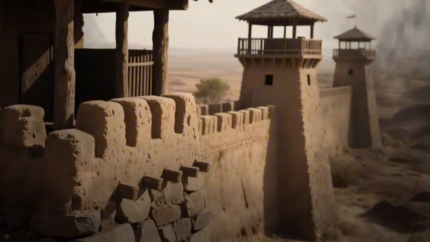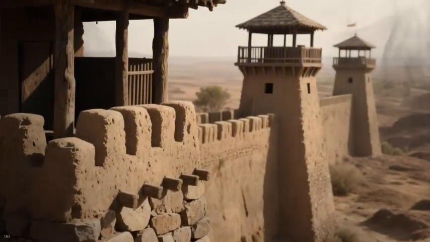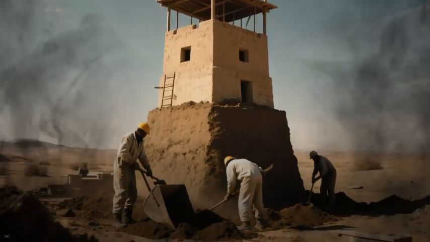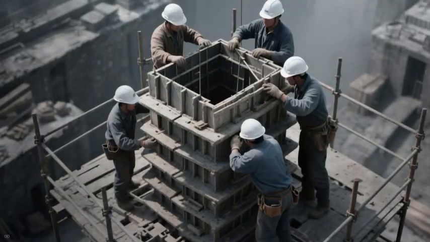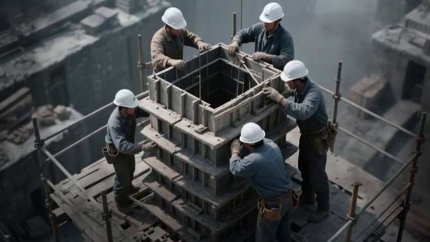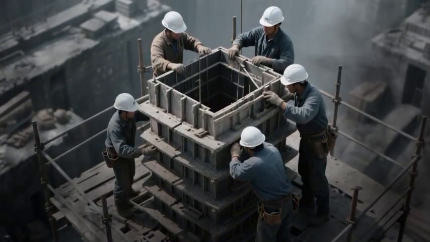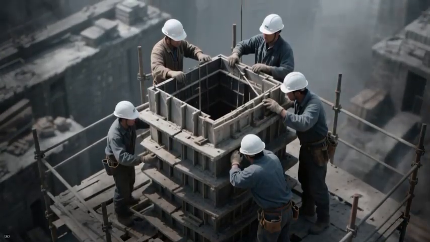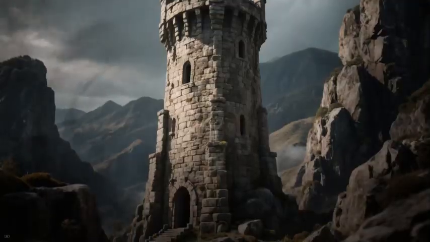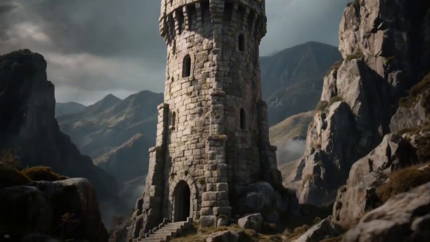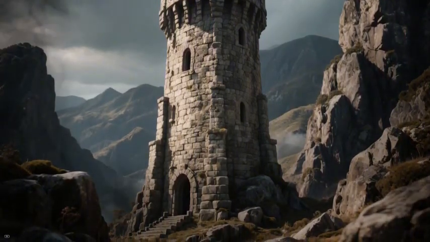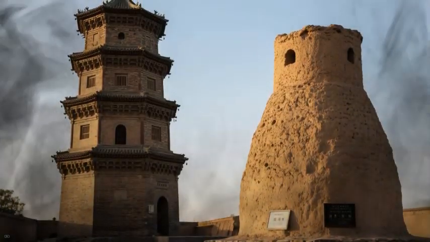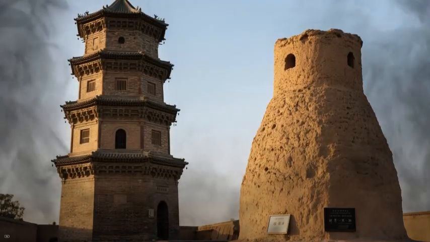Most watchtowers were constructed from the same materials as the wall segments around them. In arid regions, towers were built of rammed earth. Workers shaped thick, square bases and lifted the structure layer by layer, compacting soil until it formed a solid, upright block. In rocky regions, towers might be built from stone, using irregular pieces fitted together with compacted earth. In later periods, especially under the Ming dynasty, brick towers became more common.